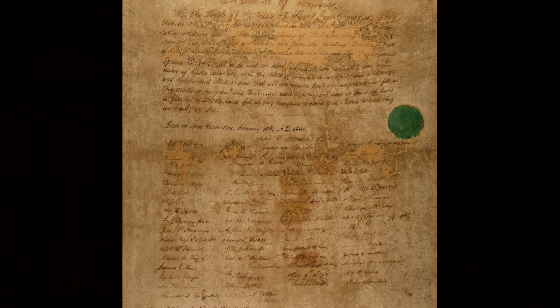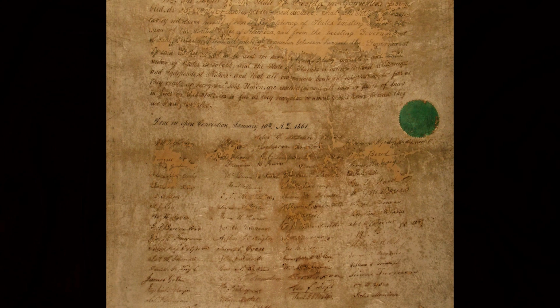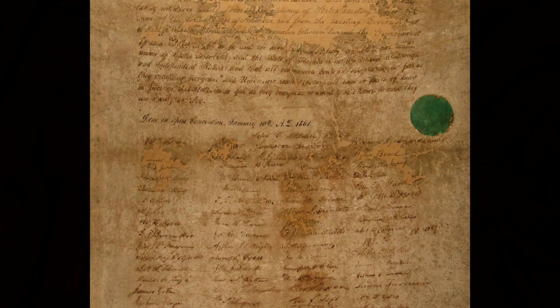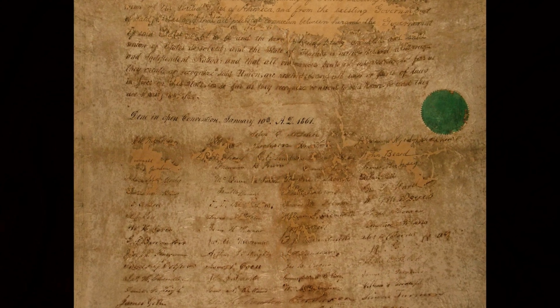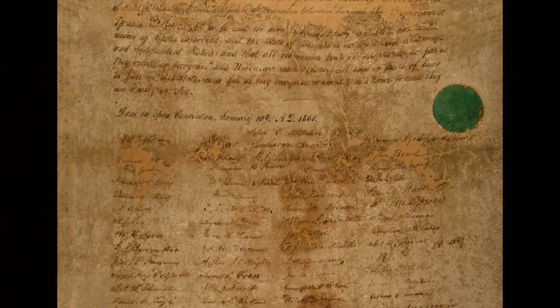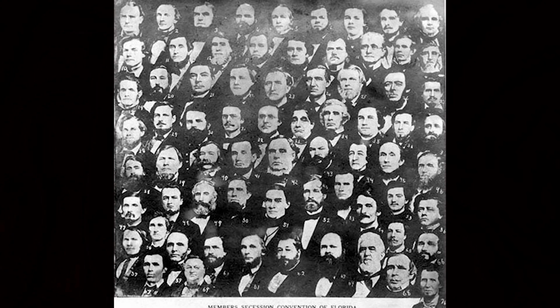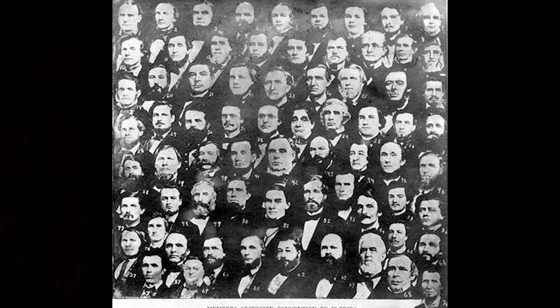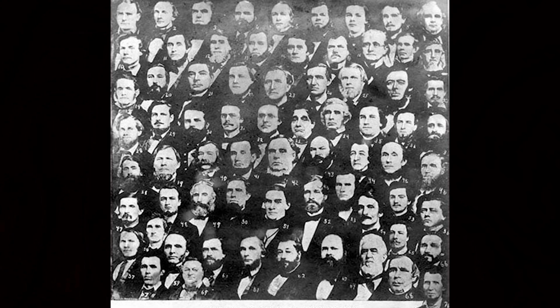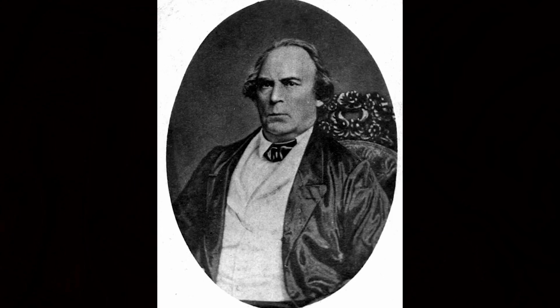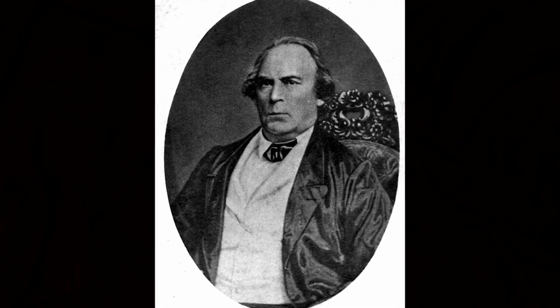Delegates met on January 3, 1861 in Tallahassee, Florida. 51 of the 69 convention members held slaves, and just 7 of the members were Florida natives. On January 7th, the vote was a landslide in favor of secession, 62 for secession and 7 for staying in the Union. One individual who voted against secession was Richard Keith Call, a former Seminole War commander and conservative plantation owner.